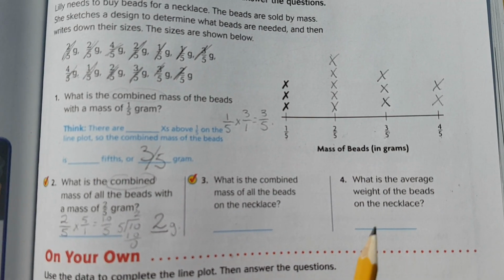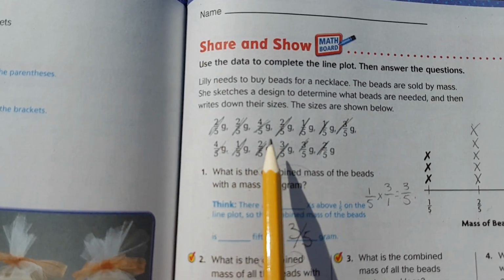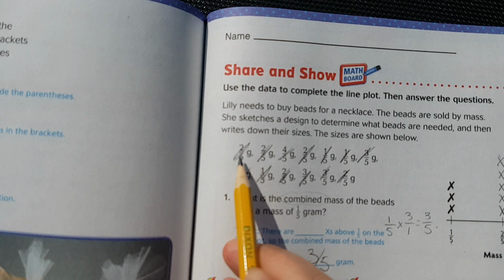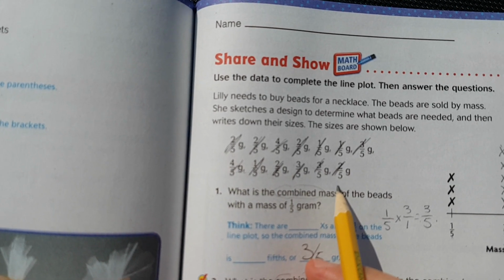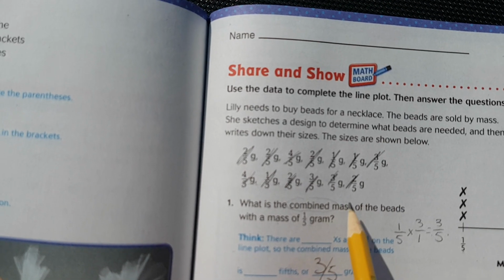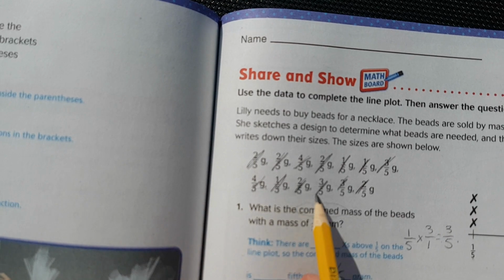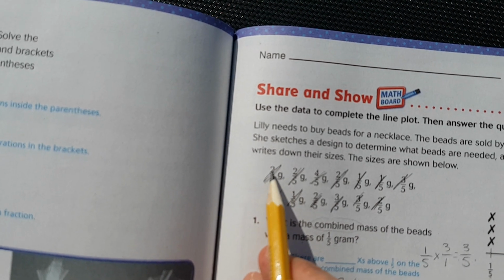So basically what it's saying is, let's add them all up. Since all of these have a denominator of 5, remember when I add and subtract, I have to have a least common denominator. Well, they all have the same denominator as 5. That makes my job easy. So all I got to do is add the numerator.